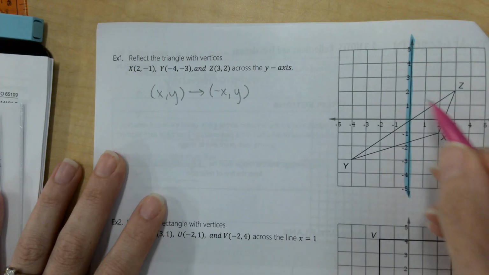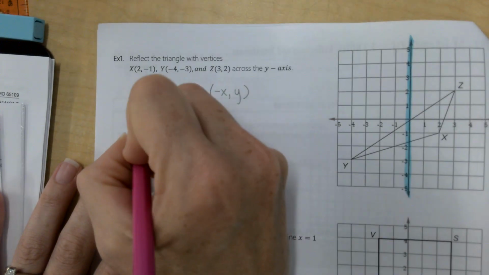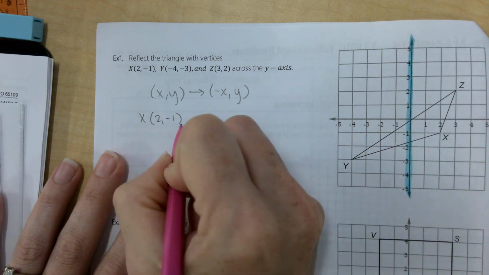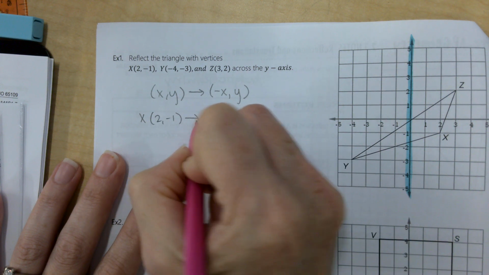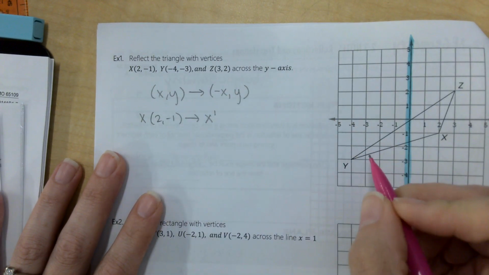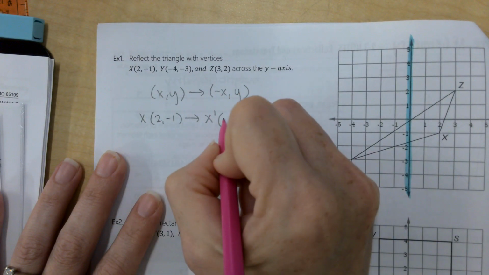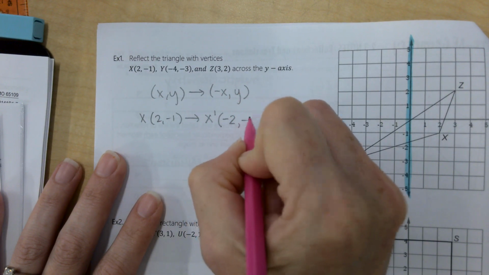Okay, so even before I graph it, I could write down what my new points will be, and this is how I write them. X is my pre-image, and I'm going to transform it to the image, so it'll be x prime. So what should happen is 2 should become the opposite, and y should stay the same.